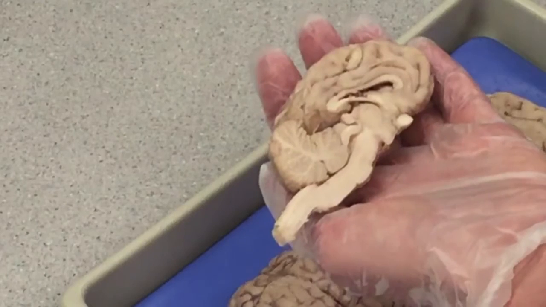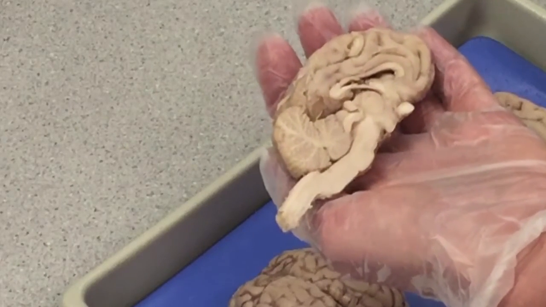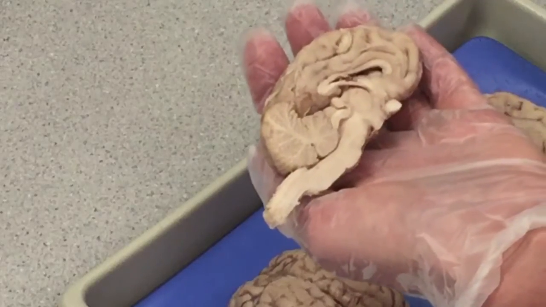Those are the basic structures of the sheep brain. Please read the dissection directions in your lab manual and be prepared to do the dissection in class next time.